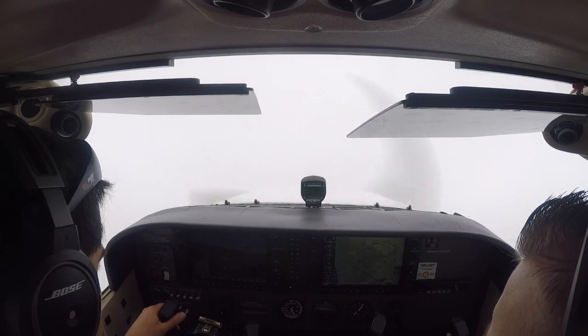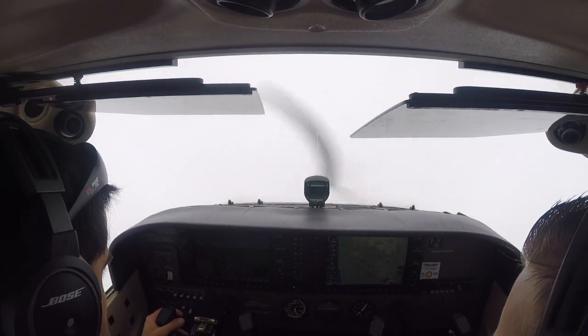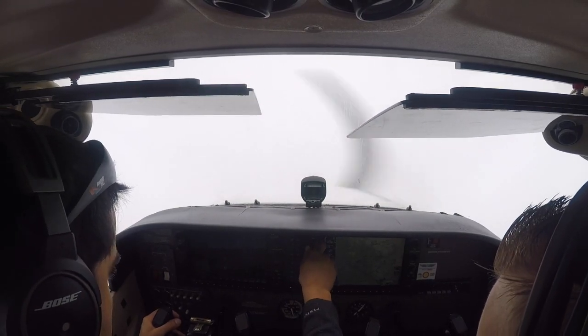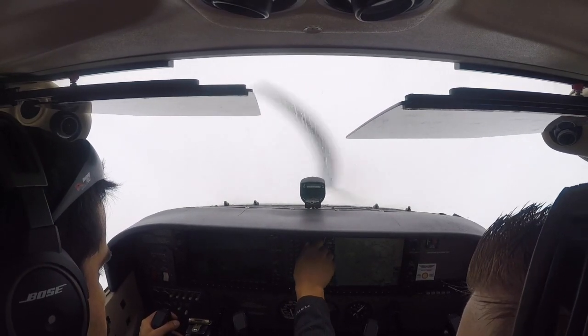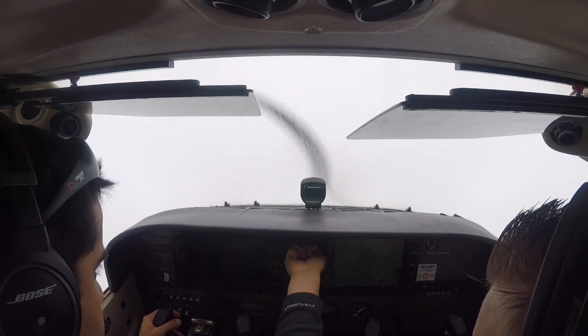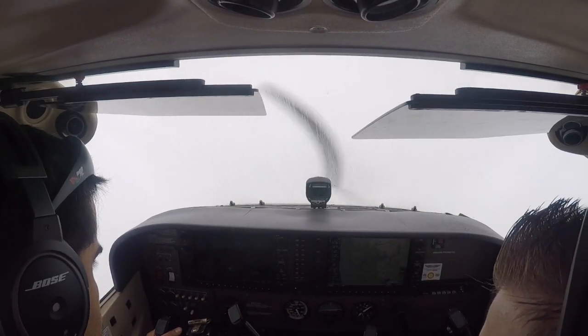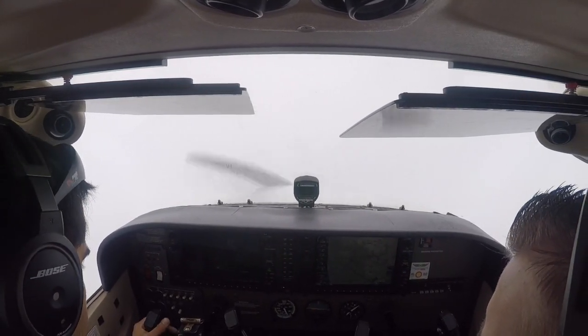Shooter 02, turn right heading 140. Shooter 02, turn right heading 140. Shooter 01, turn right heading 070. Actually, roll heading 050, Shooter 1.